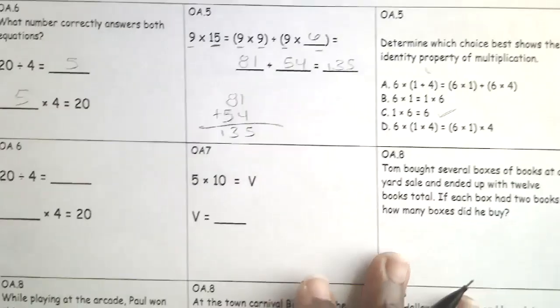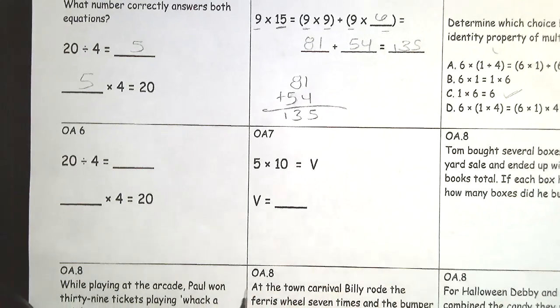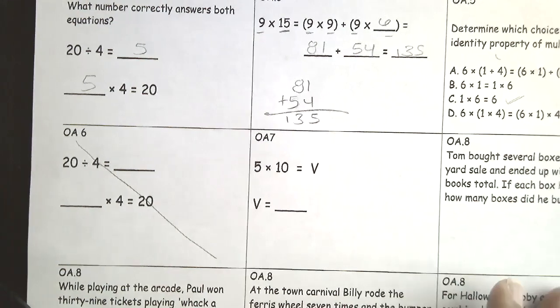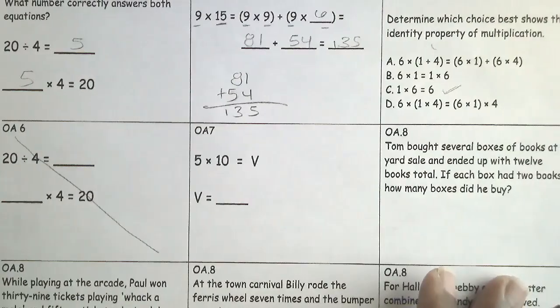All right, next question. 20 divided by 4. We're back to that same question again. I think we're going to go ahead and skip that because it's the exact same thing as the top box. Sorry for that repeated question. Didn't mean to do that. Let's move to the next one.